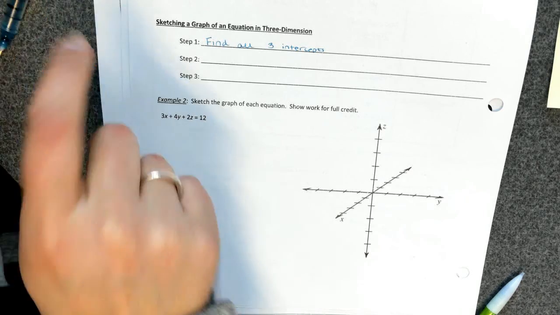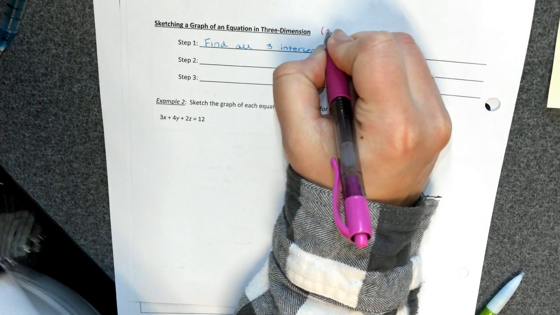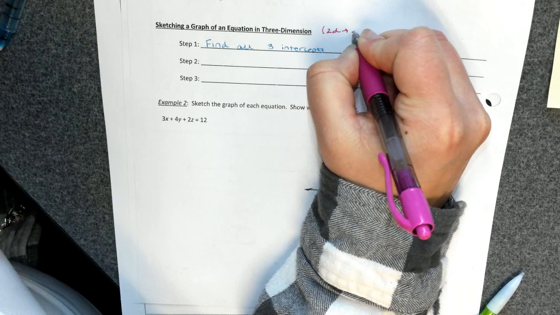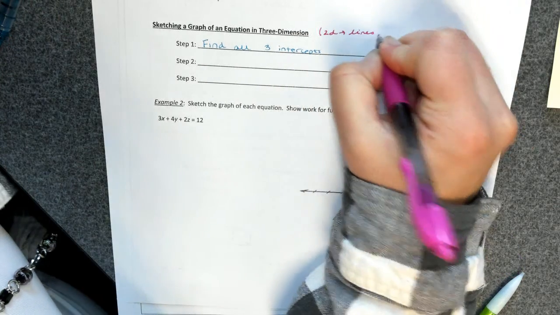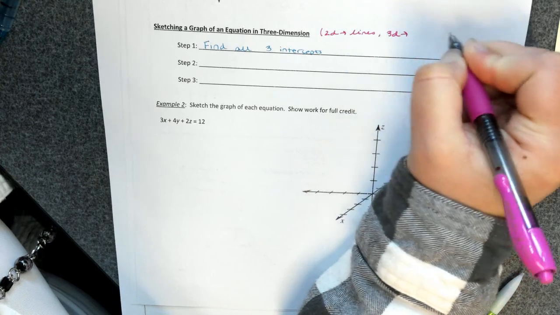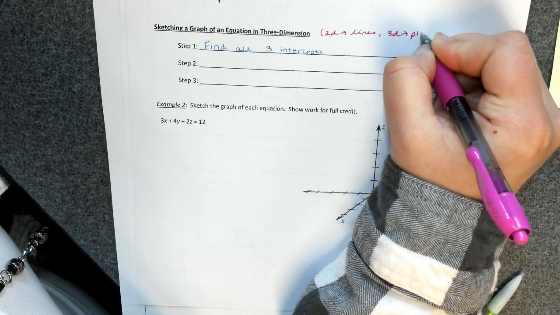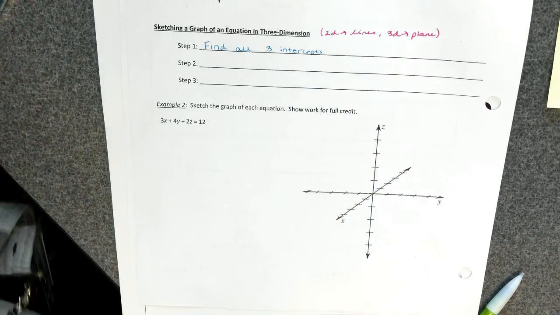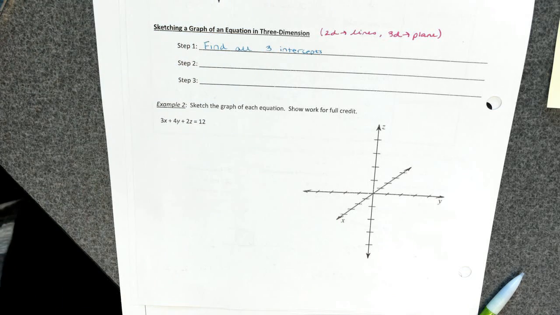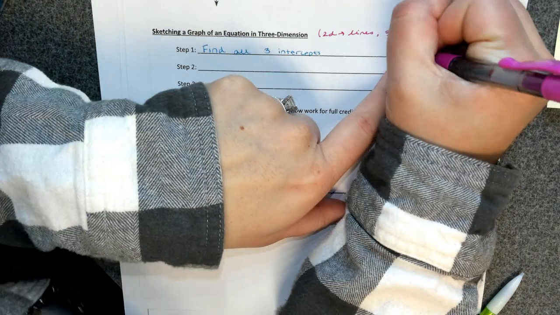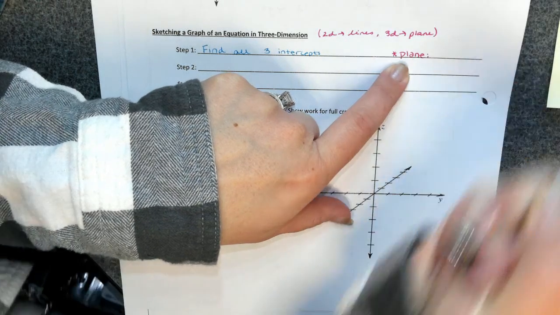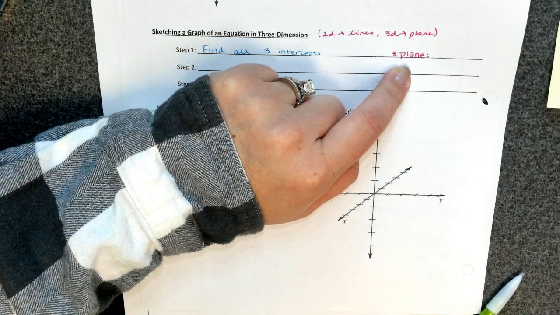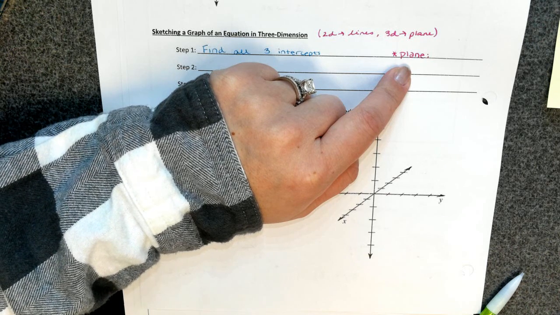And we'll put that information that we just talked about. If we're graphing in 2D and we're graphing an equation, it's a line. But if it's 3D and we graph an equation, it becomes a plane. And if you remember back from geometry, what is a plane? What's it look like?